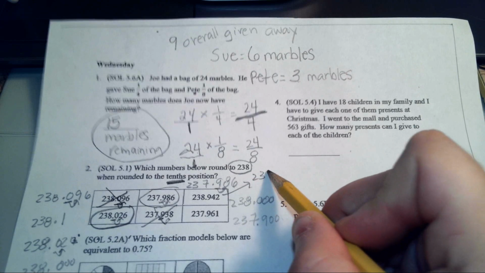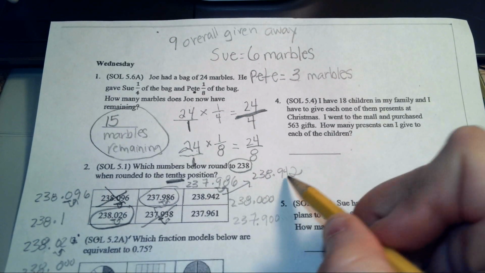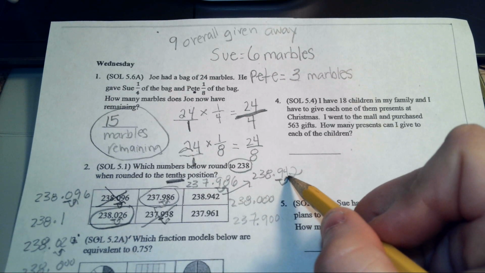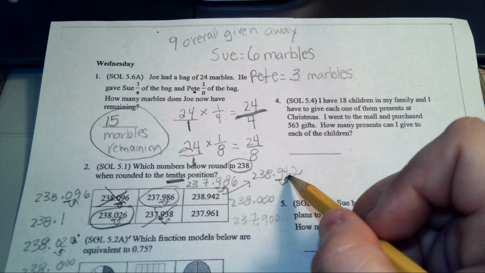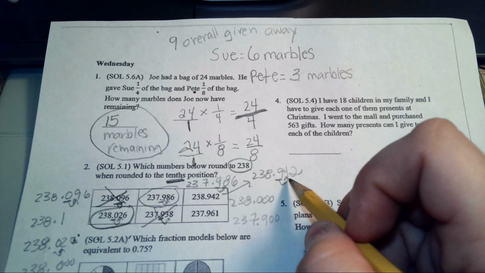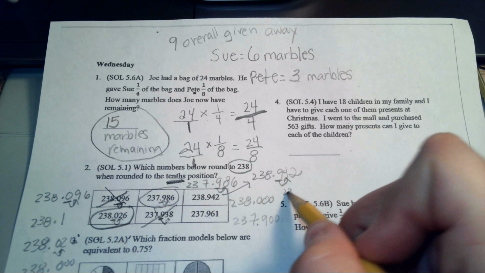238 and 942 thousandths. So let's look to the 9 and then to the 4. Does the 4 tell us to bump up or keep it low? Right, 4 is 4 and below, or 5 and below, so yes, we are going to keep it the same. So it would just be 238.9.